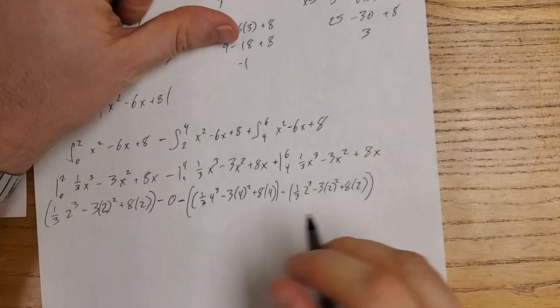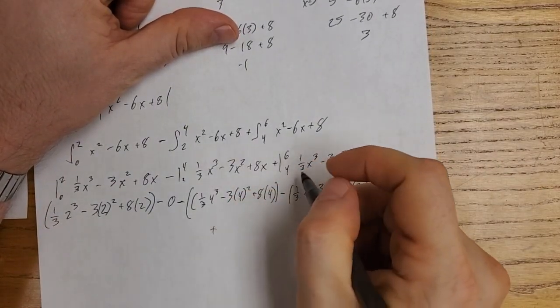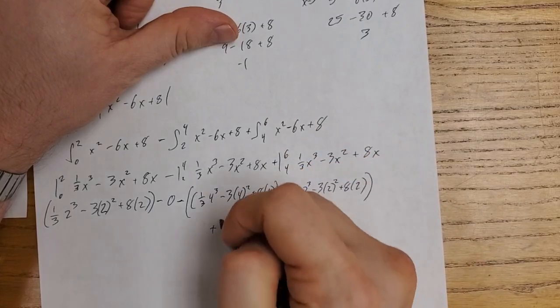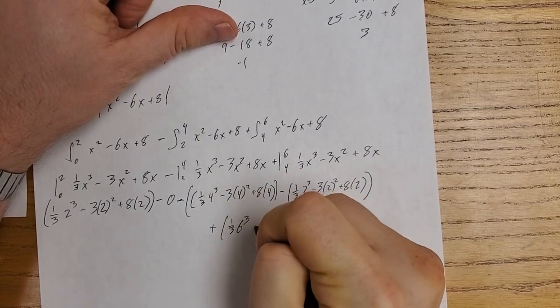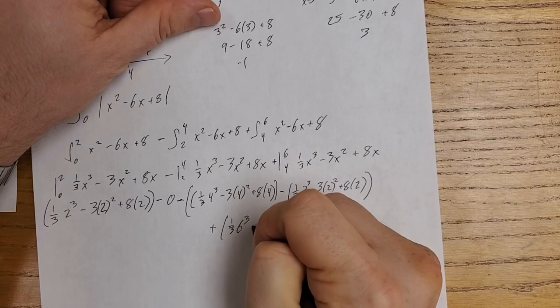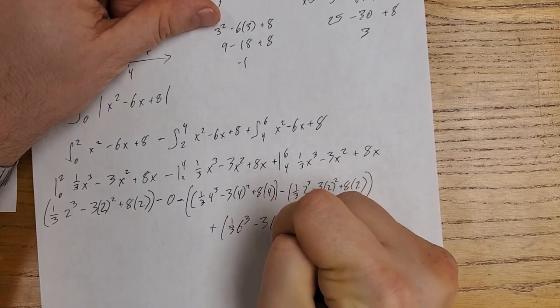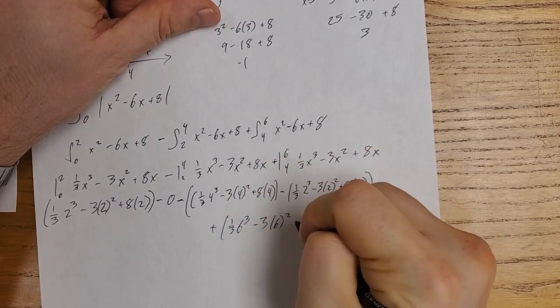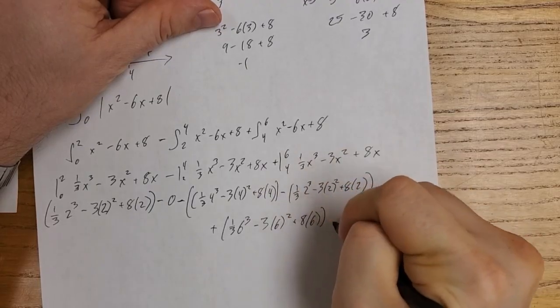And then we are also adding, doing it with the 6. We have the 6. So 1/3, 6 cubed, and minus 3, 6 squared, plus 8 times 6.